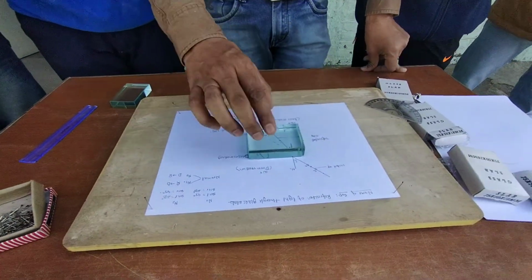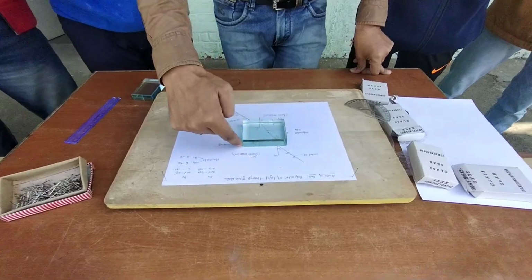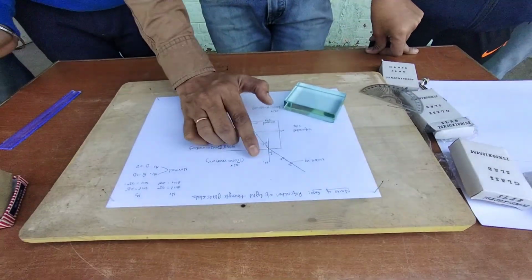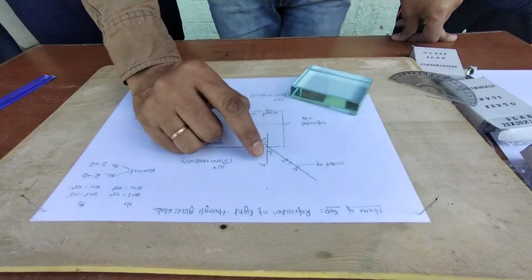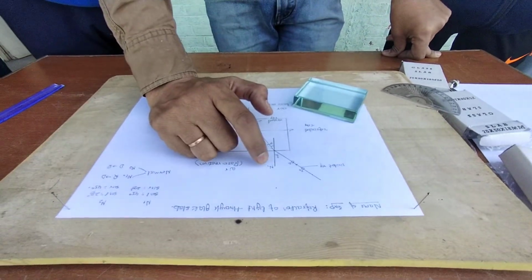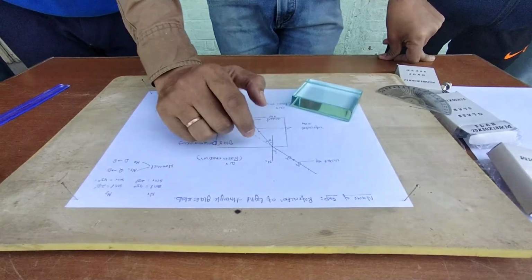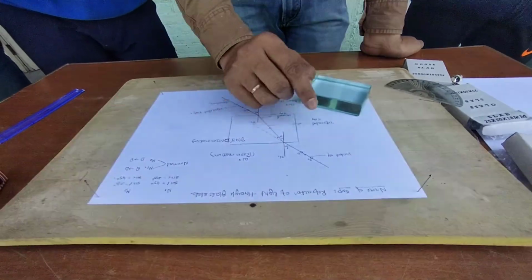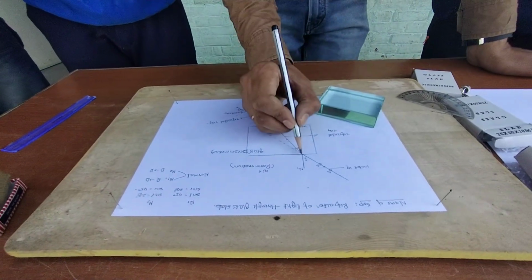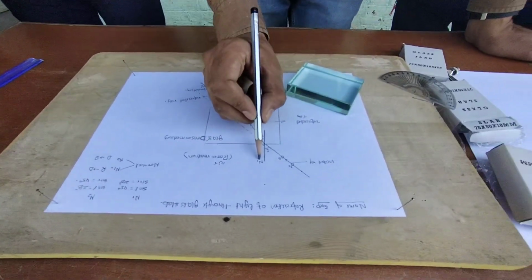Okay. So first we have to draw the margin for the glass slab. Then we have to take one normal on this side. Normal is what? Any point from which a perpendicular is drawn on the surface is called the normal. So the angle we have drawn is of 90 degrees. Okay, this angle is of 90 degrees, that means this is the normal.